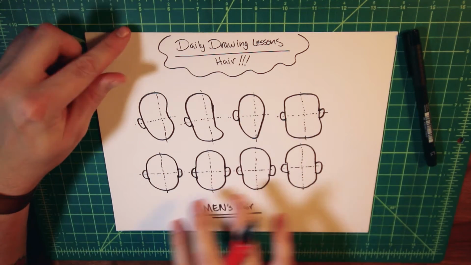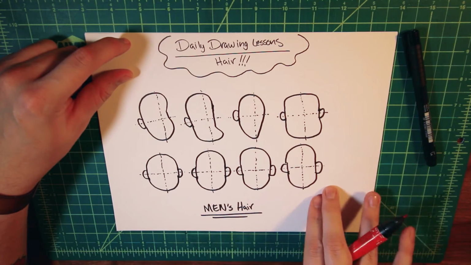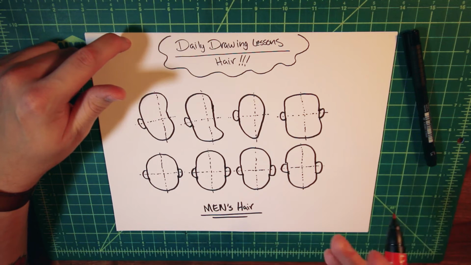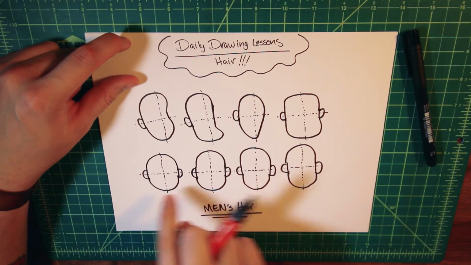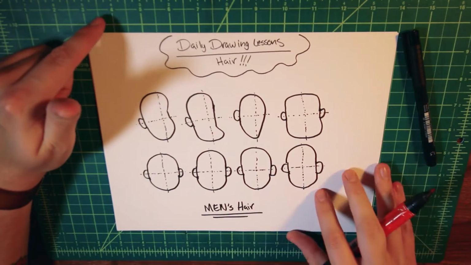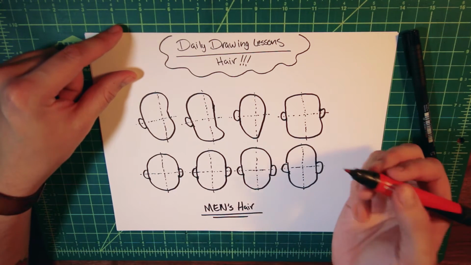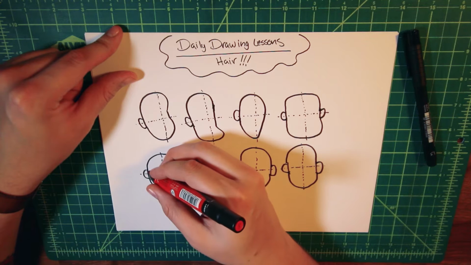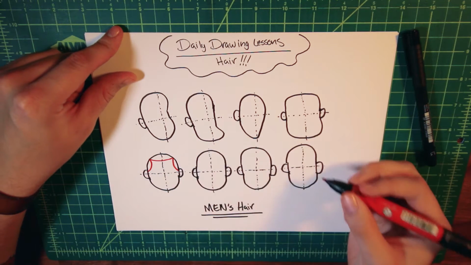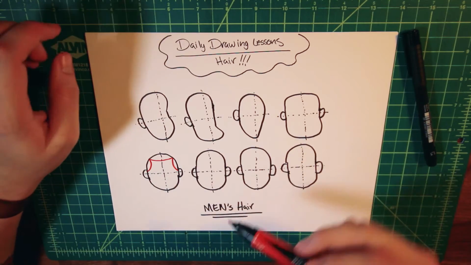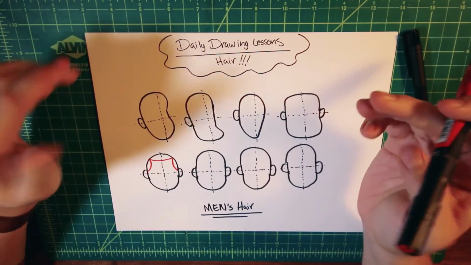Now, I'm going to take these four bottom shapes. They're just regular head shapes. And I'm going to start from simple to more complex. So instantly, the most simple thing that you can possibly do with a man's hair is just giving him three curves like so. Super simple. You see this a lot in flat, simple illustrations.